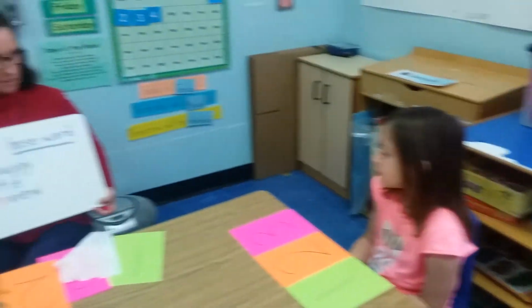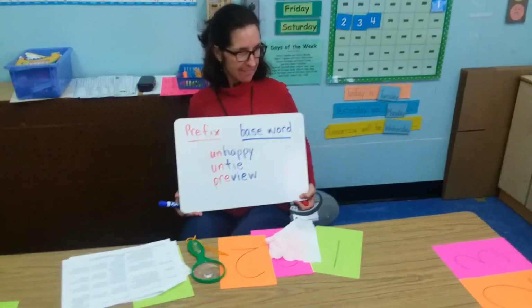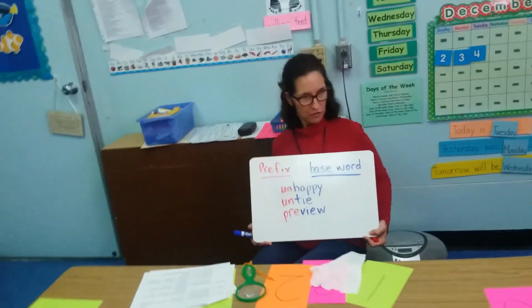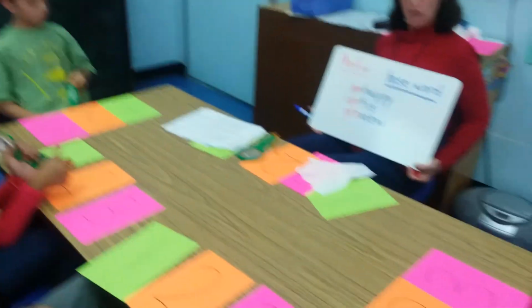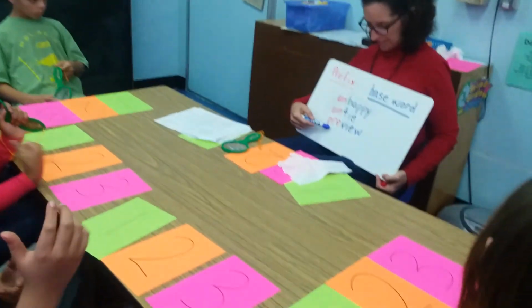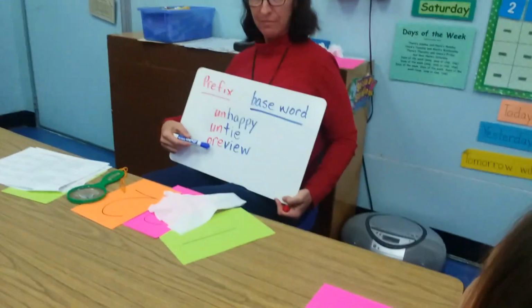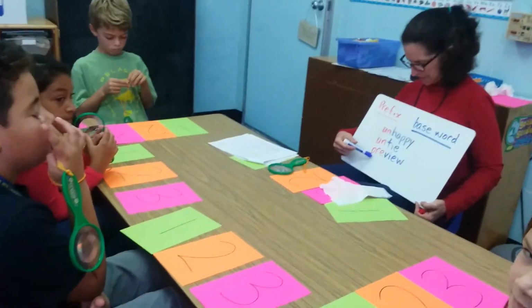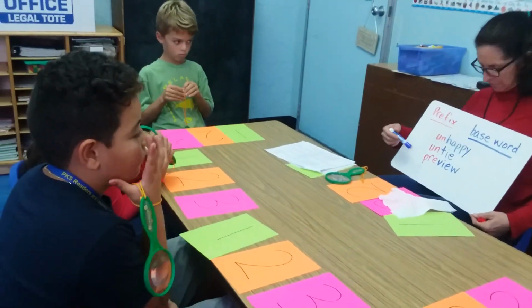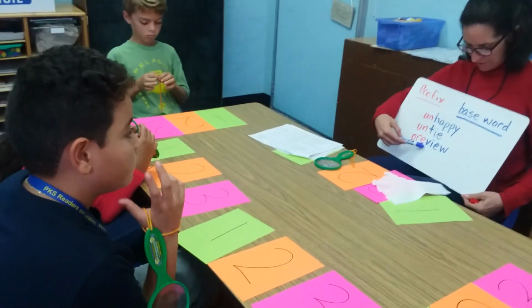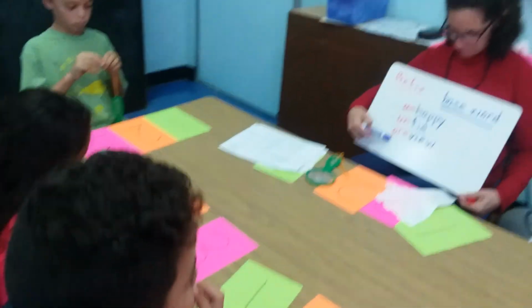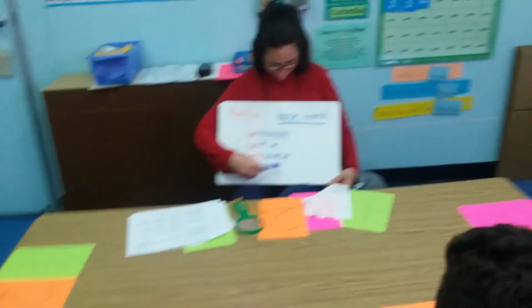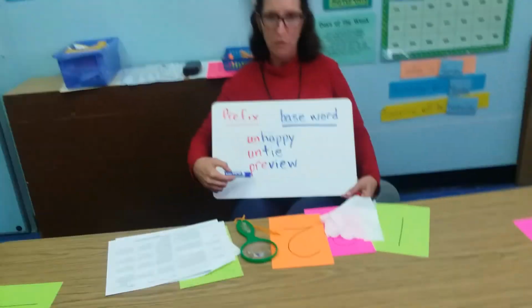Preview. I think it means that you saw, you looked at something before, right? Because pre, this prefix, like how we see this room before. Yeah. So pre means before, right? Pre means before. That's good. So that changes the base word view. When we put pre in front of it, it becomes preview. It means to look at before or ahead of time.